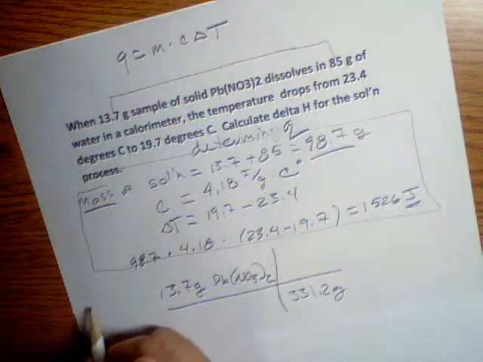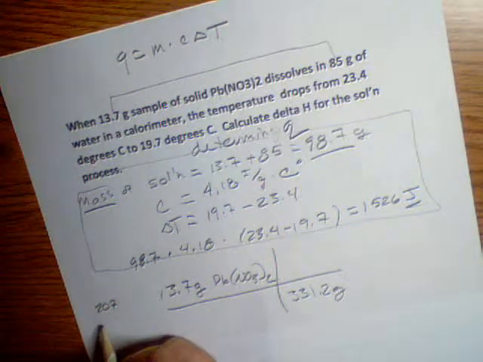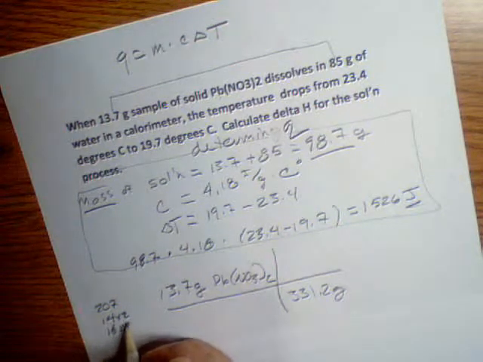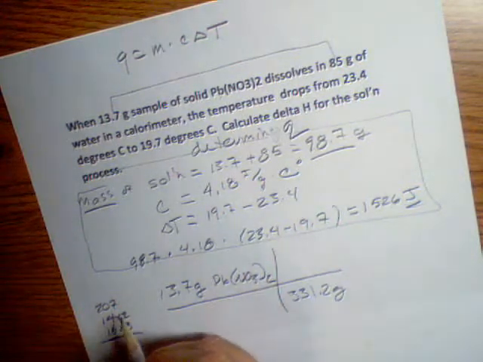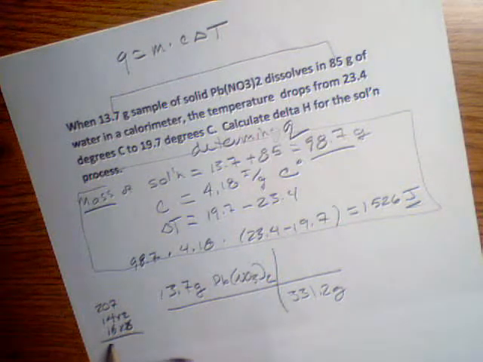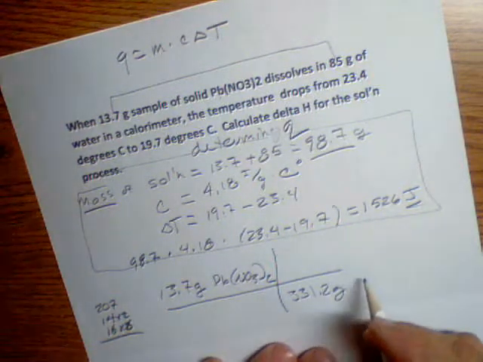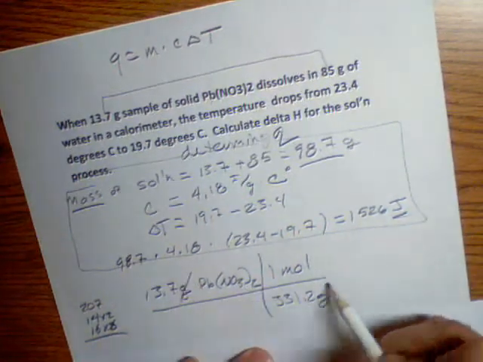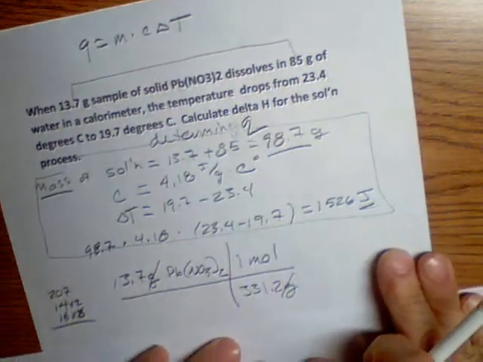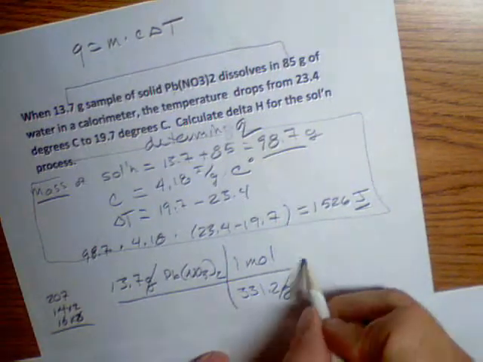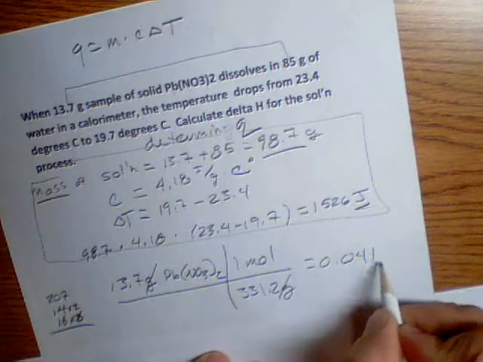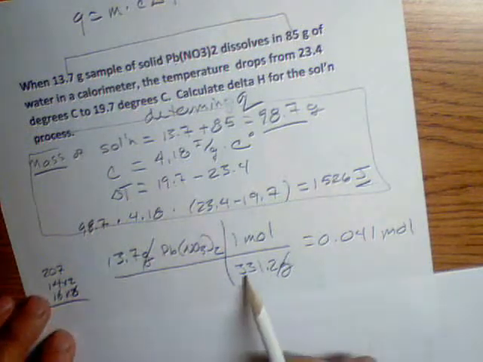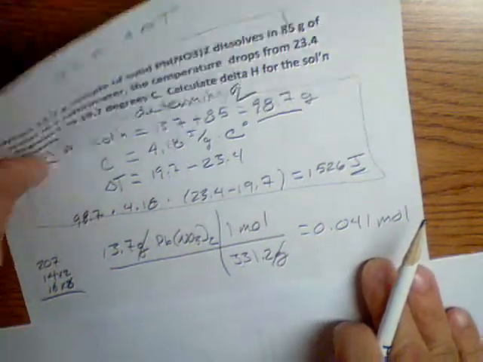If you look up on your periodic table, I think it's 207, 14 times 2, because there's 2 of those, and then 16 times 3, 16 times 6, my apologies, and that's where the 331 comes from. That's to 1 mole, so the grams cancel, and we end with moles, right? So that gives us 0.041 moles, which makes sense, because 13 grams is such a small amount considering 1 mole is 300.